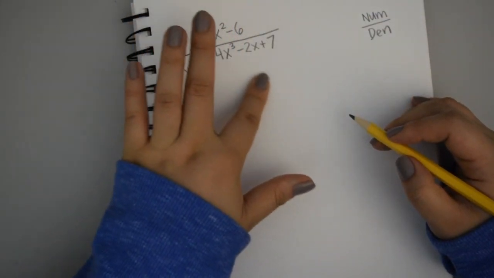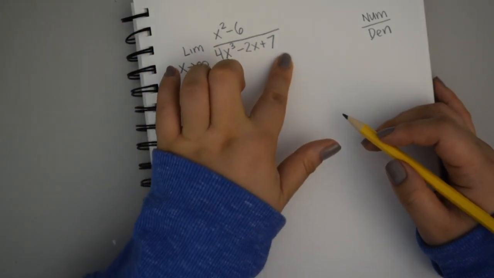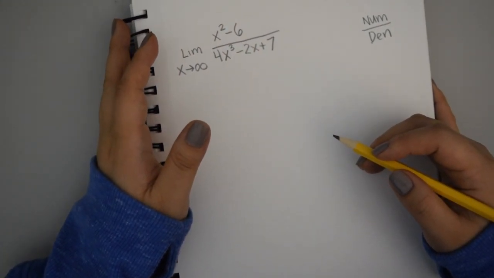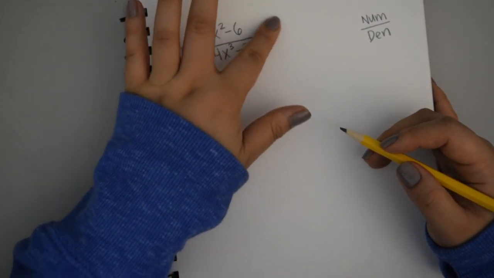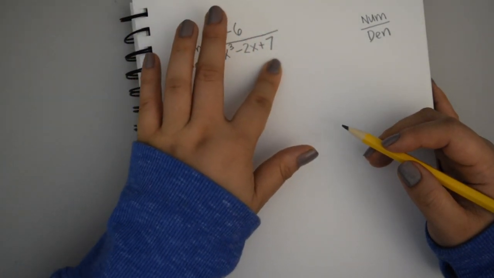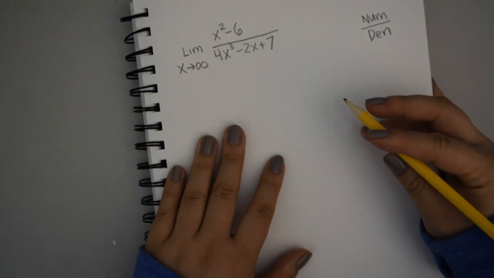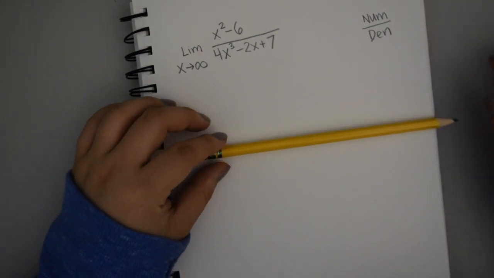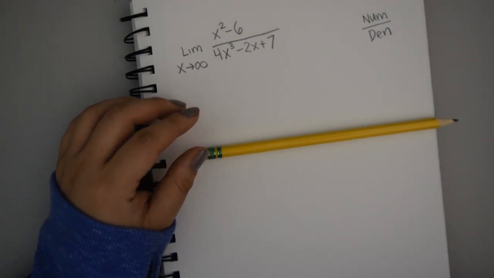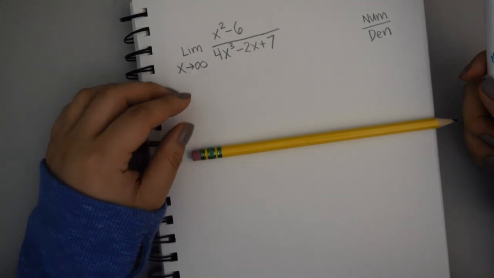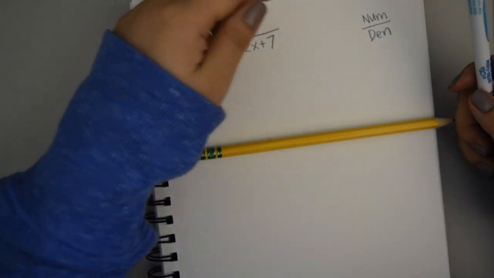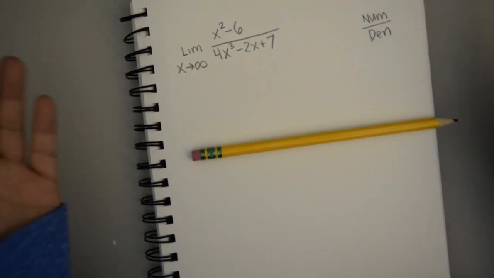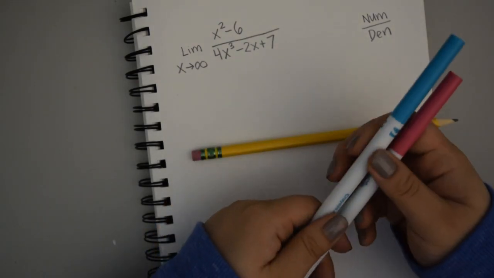So now this whole thing is our rational function. This is our f of x now. Okay? So we can apply the same logic that we did for polynomials individually, for the top and the bottom separately, and then we put it together.